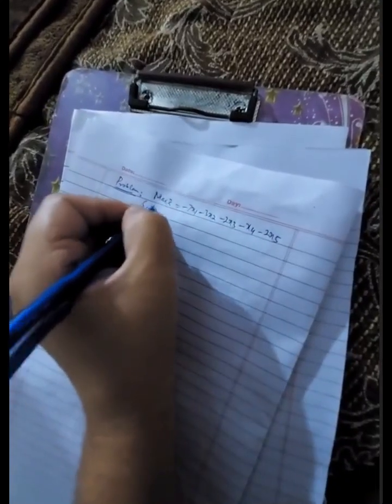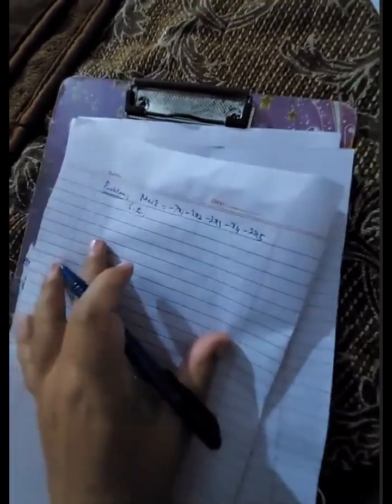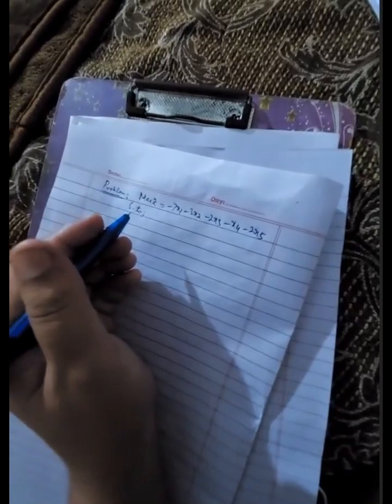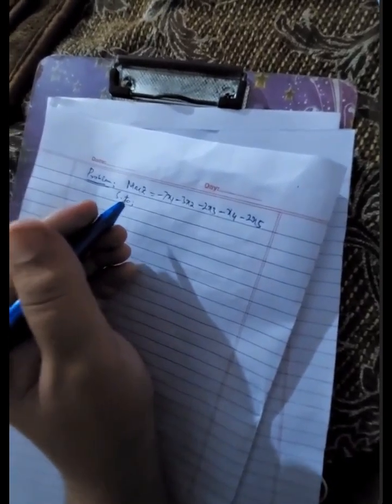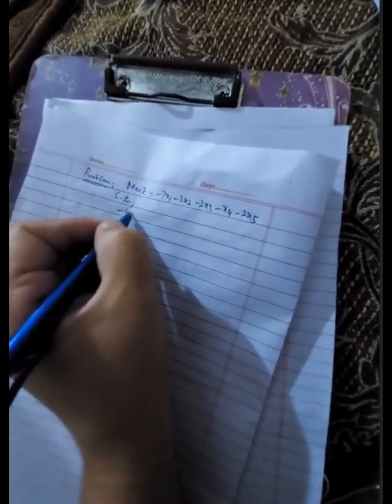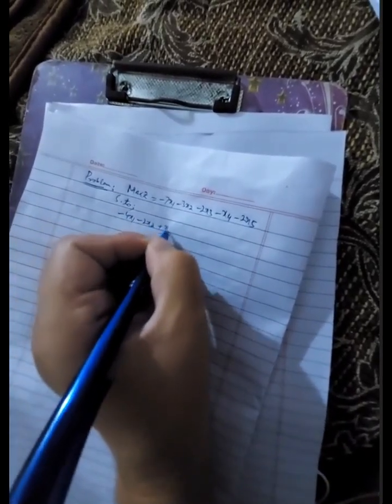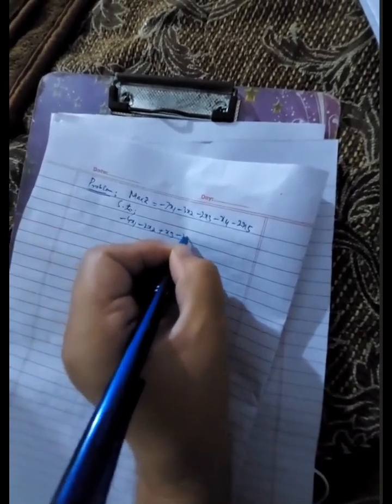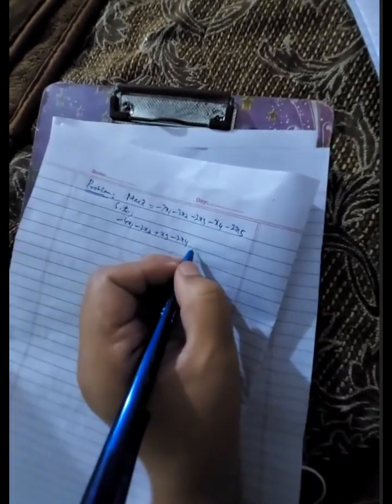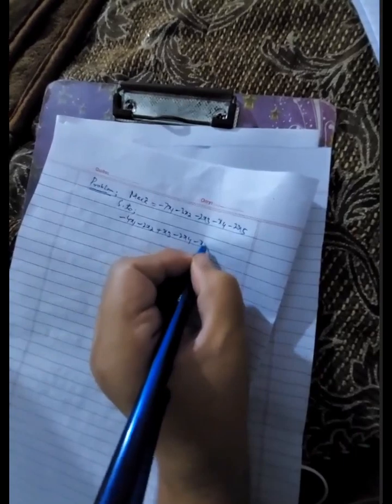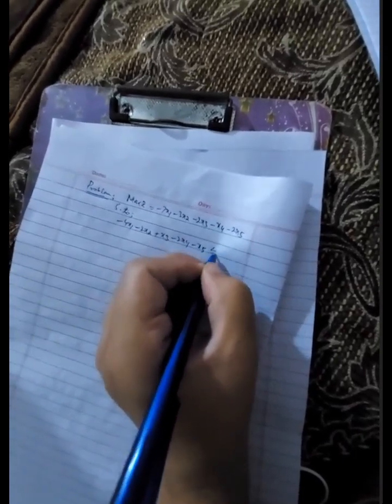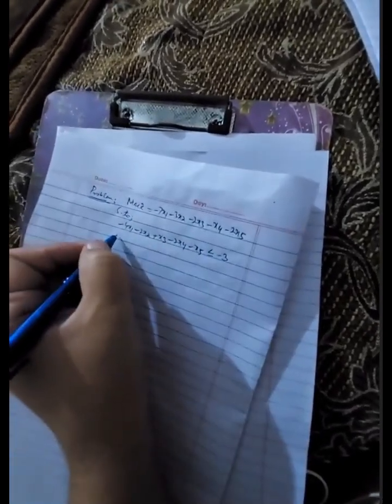Subject to, we have 5 variables over here, x1, x2, x3, x4, and x5. And subject to minus 4x1 minus 2x2 plus x3 minus 2x4 minus x5 less than or equal to minus 3.